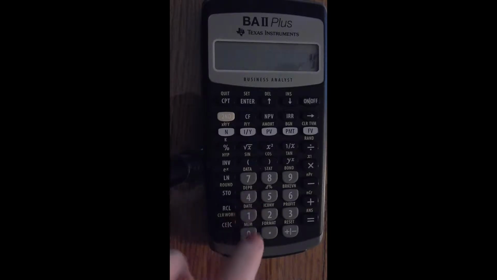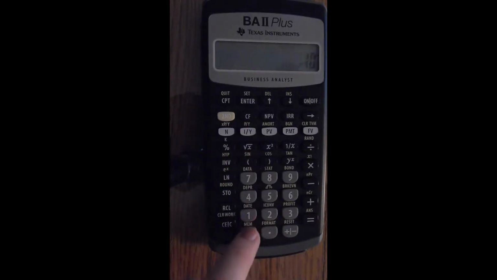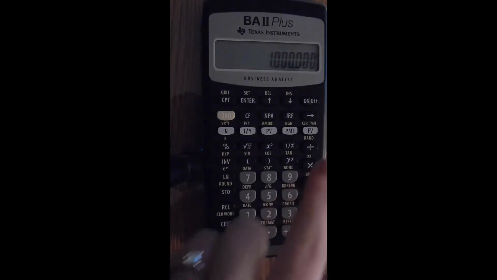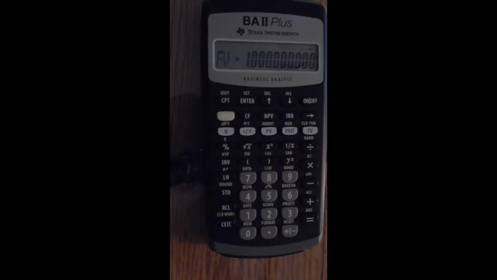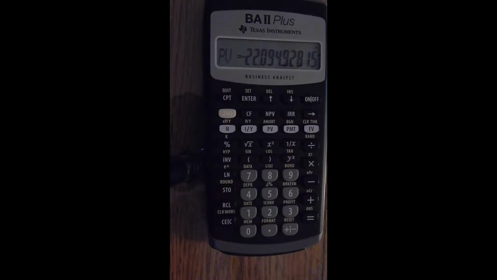So first we'll put 40 in for N, and we know IY is 10. And we also know the future value of our investment is 1 million. So then from there, all we need to do is hit compute PV, and that gives us our initial investment that we would need to put into an account. We need to put about $22,094.94.